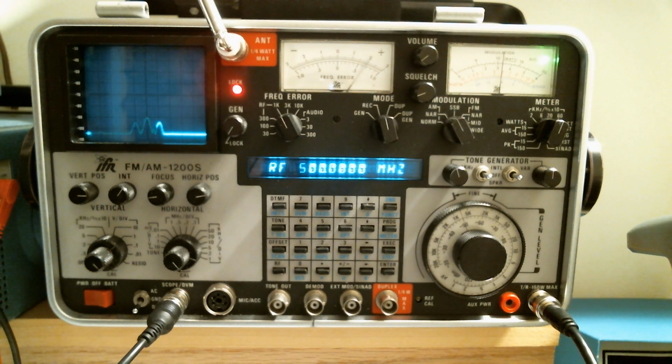My signal generator is from the 80s, actually older than this unit we're looking at here, the 1200s. The 1200s is roughly 1990. So I think it's a pretty good unit.